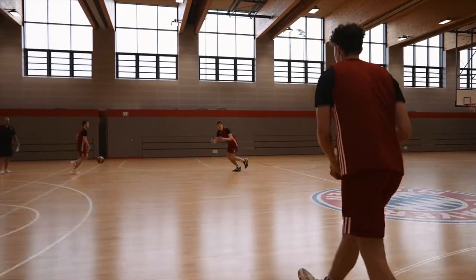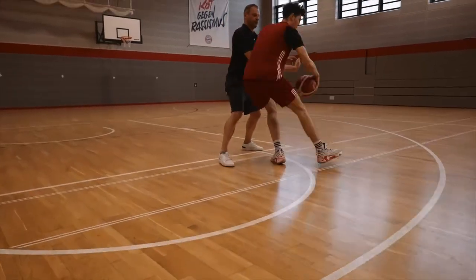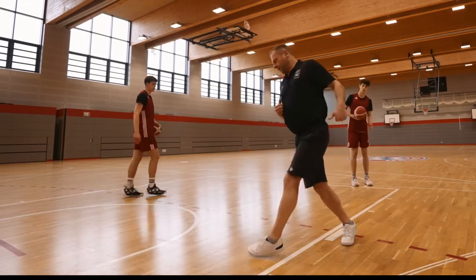Today we talk about Article 25, traveling official basketball rules. First part is the progressing player in transition, receiving the ball. Second part is the stationary player getting into the dribble or into the jump shot.